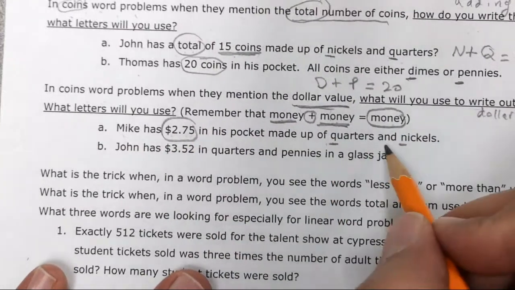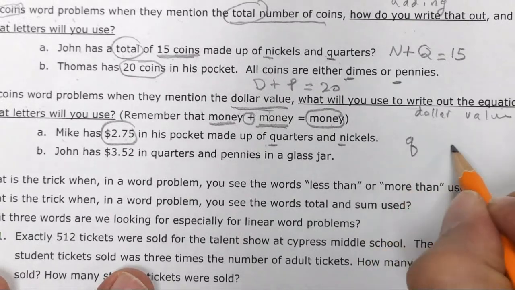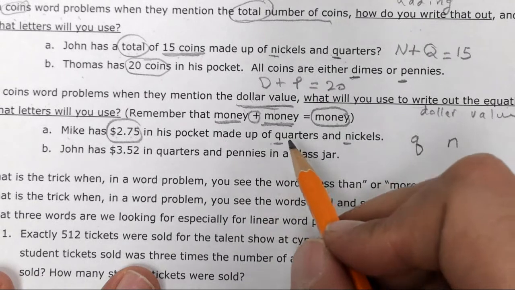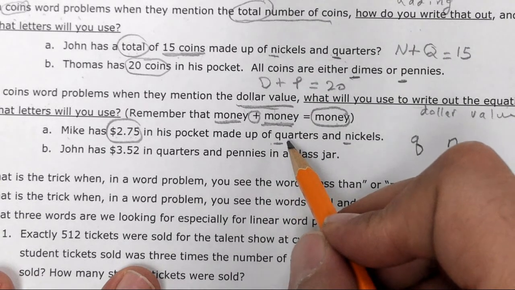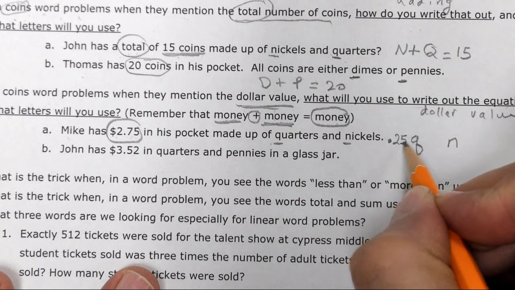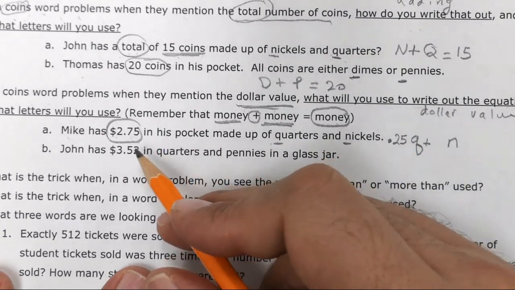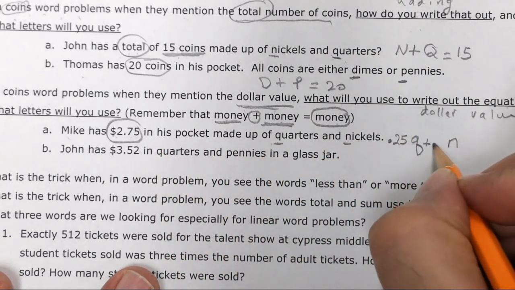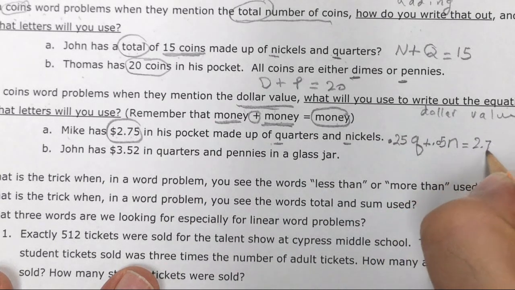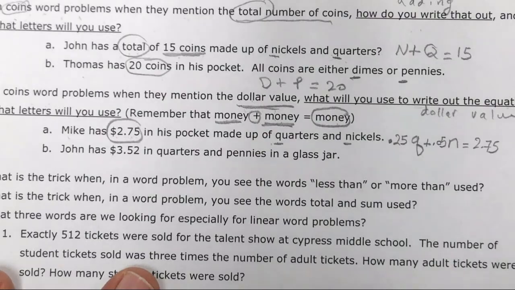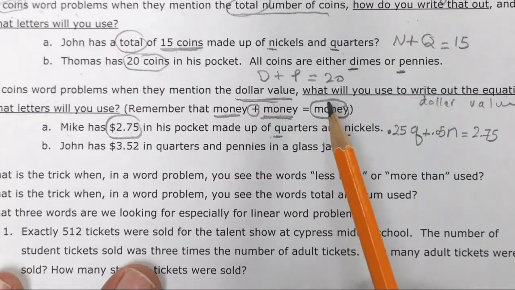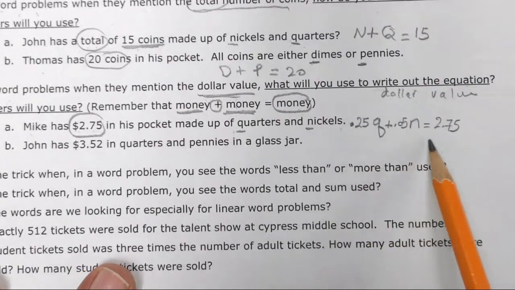So I can't just use Q and N. I can't use these letters. I have to use what the value of these letters are. So a quarter is 0.25. And because that's the total, the nickels are 0.05. And that equals 2.75. Now it works. When it just mentions the coins, you just write down the letters. If it mentions the dollar value, you have to write the dollar values for these.